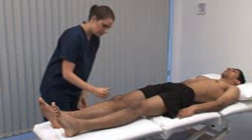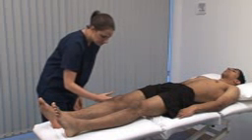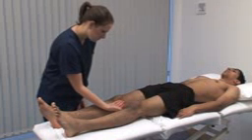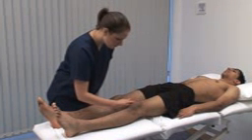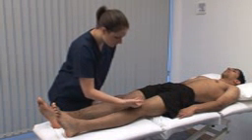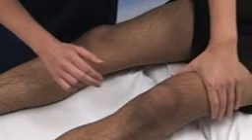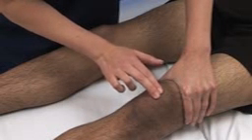Palpate each knee for warmth and swelling. These are features of inflammation. Check for the patellar tap caused by a knee joint effusion. With your left hand, milk the contents of the suprapatellar pouch into the joint.